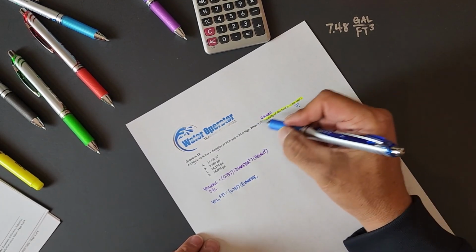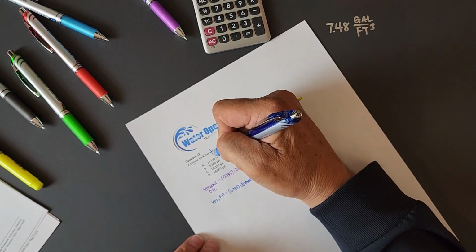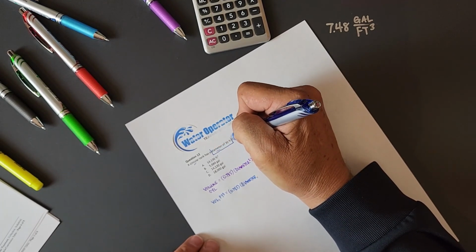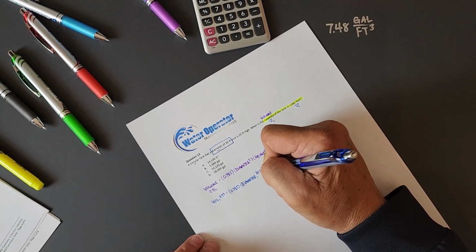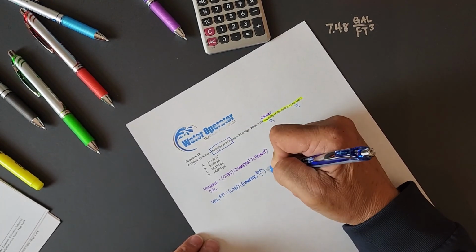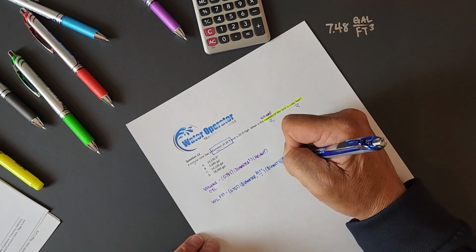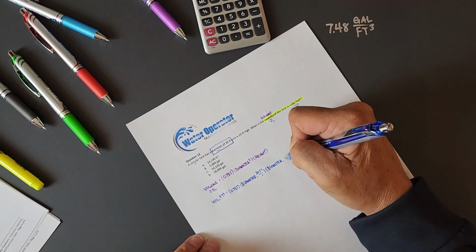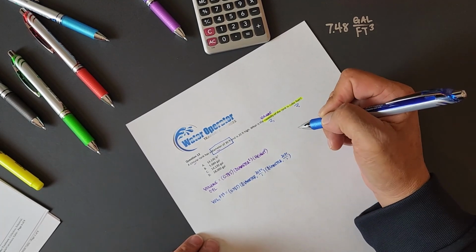The tank has a diameter of 30 feet over 1. Diameter, 30 feet over 1.